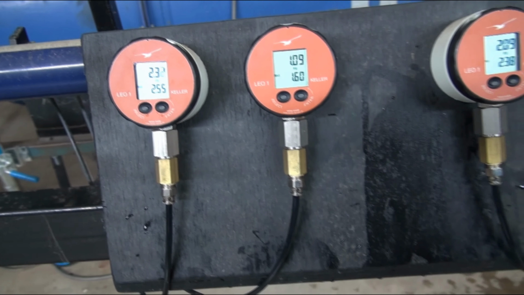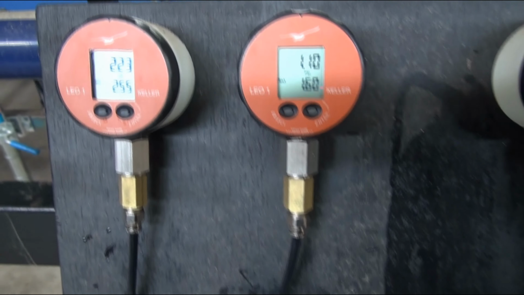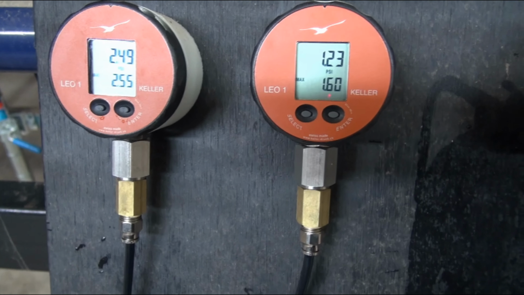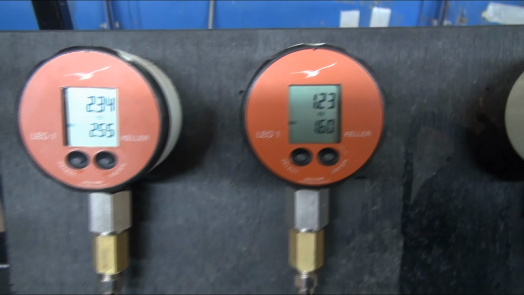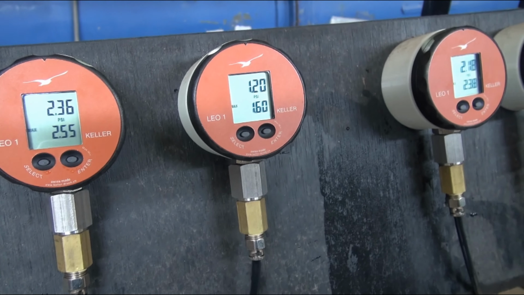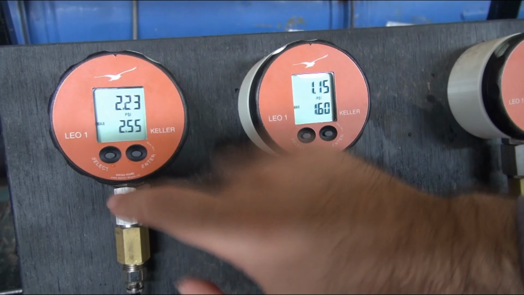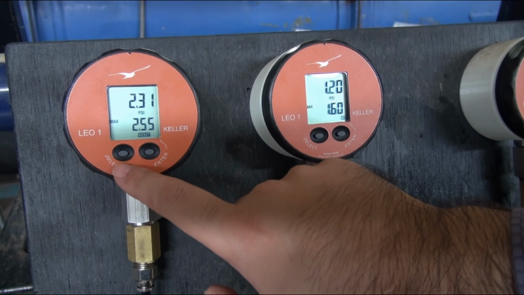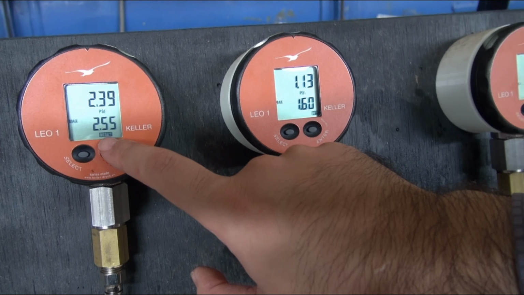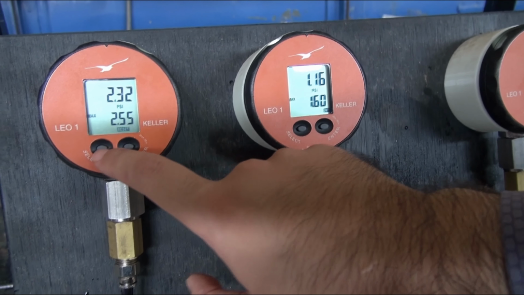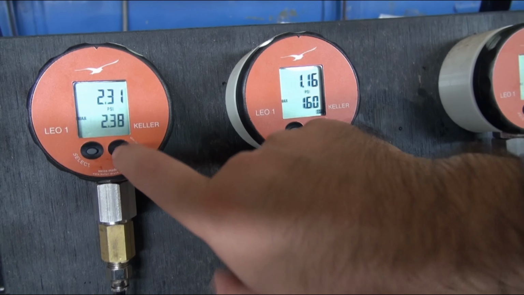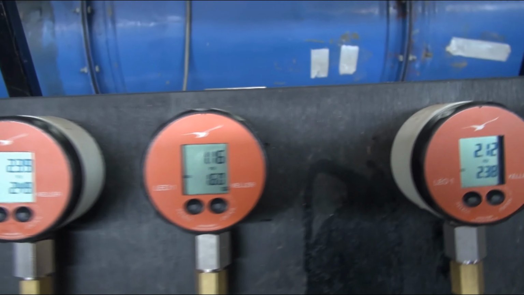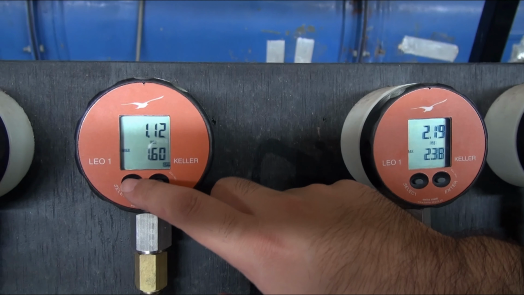Now I need to read the pressures. Before reading, it's better to reset the pressure gauge, otherwise we may read the wrong number. To reset, I select the button, and as you can see it says reset here, and I press enter. So that is going to reset our digital pressure gauge.